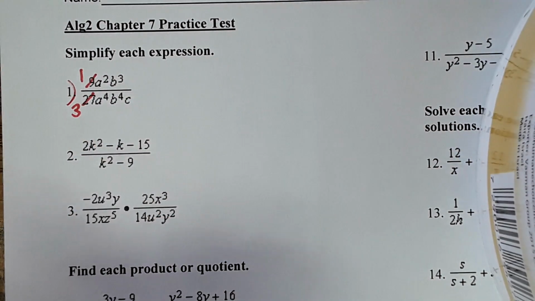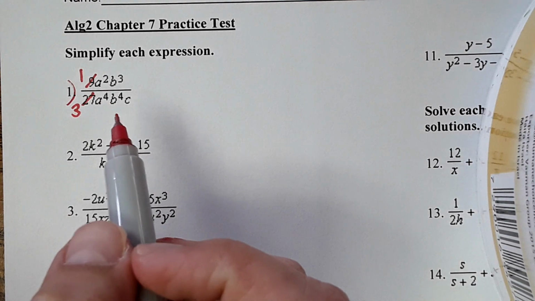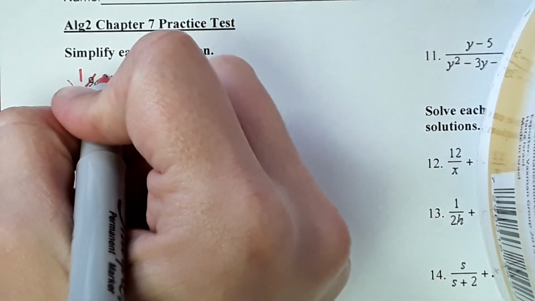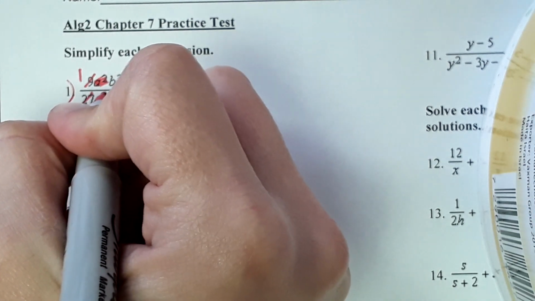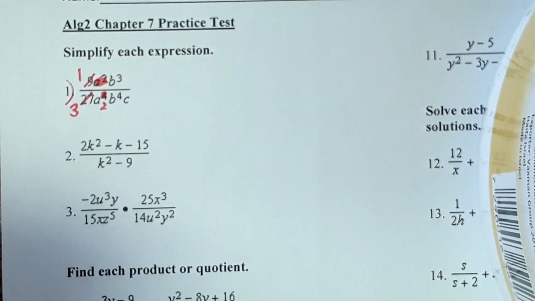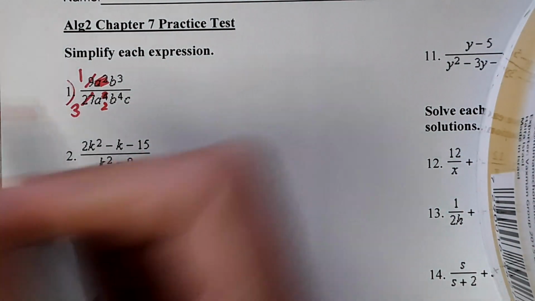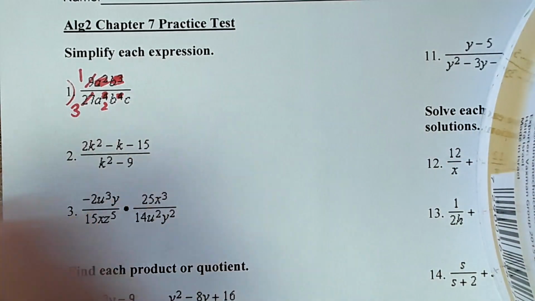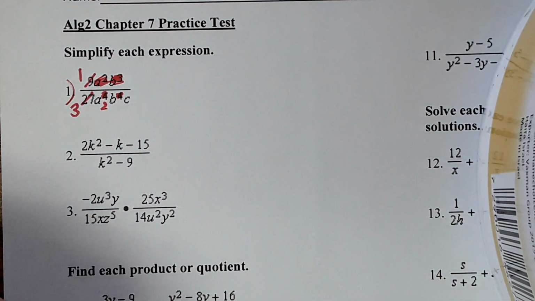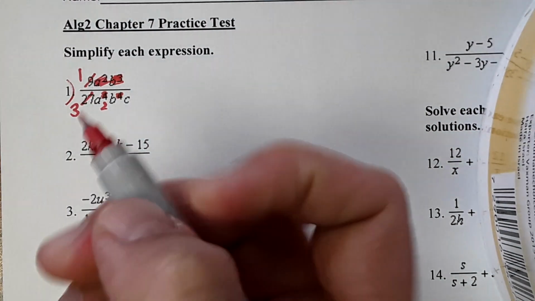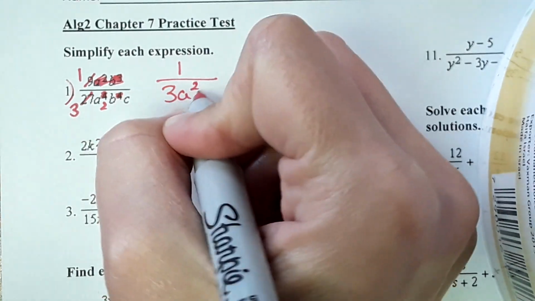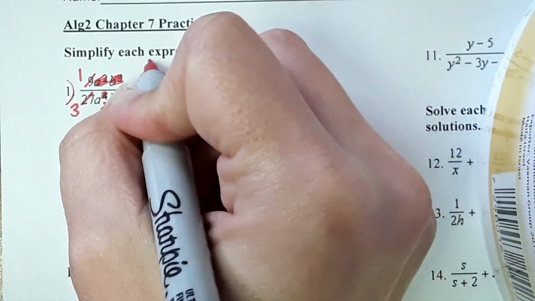And then as far as the variables go, we are going to cancel stuff out. There's 2 A's here, 4 A's here. So both of these will cancel and we're left with just 2 A's there. Then all of these B's will cancel and we're left with 1 B and then a C. And then whatever's left over, you just write that out. So 1 over 3A squared BC.